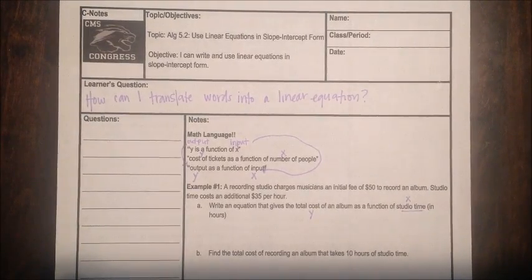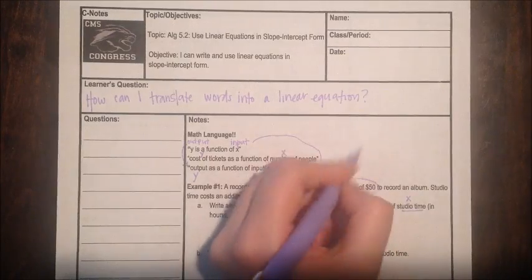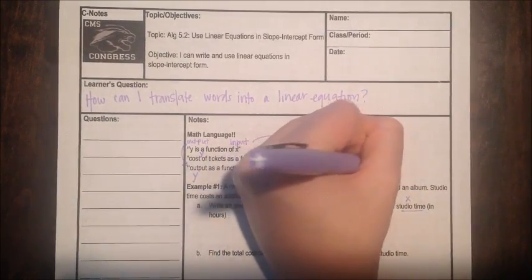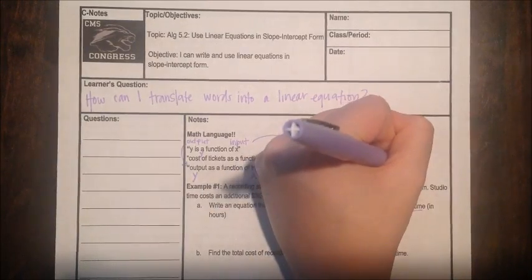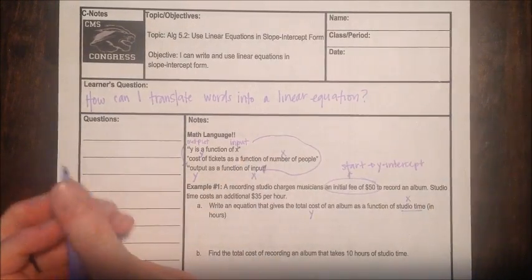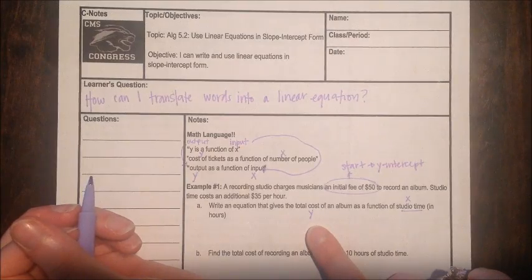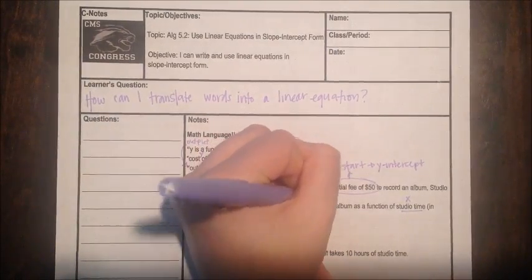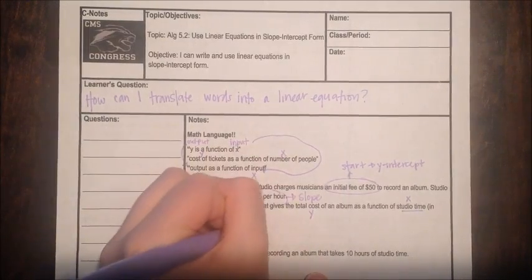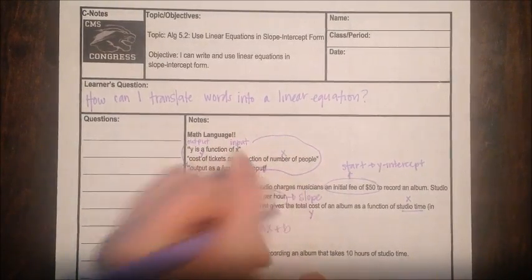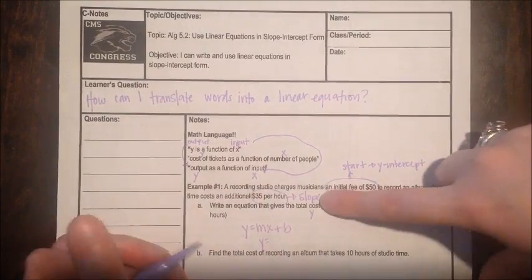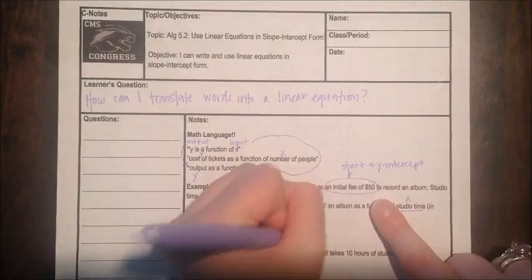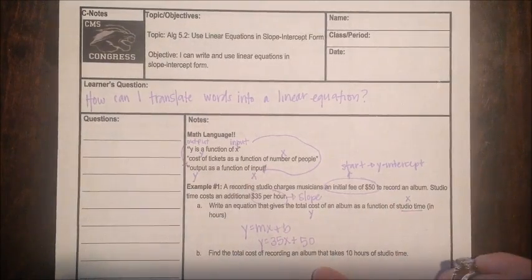But I have my initial fee, which remember initial fee would mean like my starting spot, okay, which would be my y-intercept. Okay, and then my slope would be this right here, my $35 per hour. Okay, so my equation, y equals mx plus b, is y equals, my slope is 35, and my b is 50. Okay, so that's my equation.